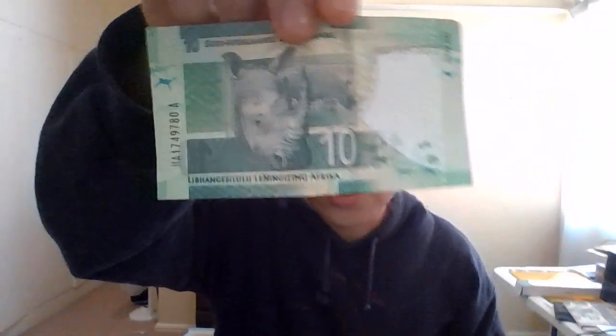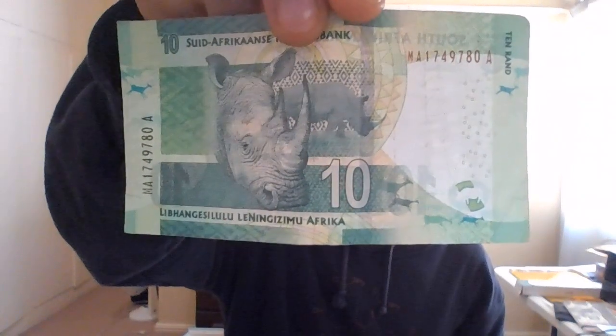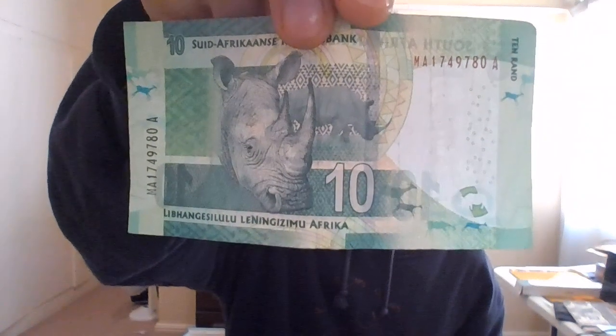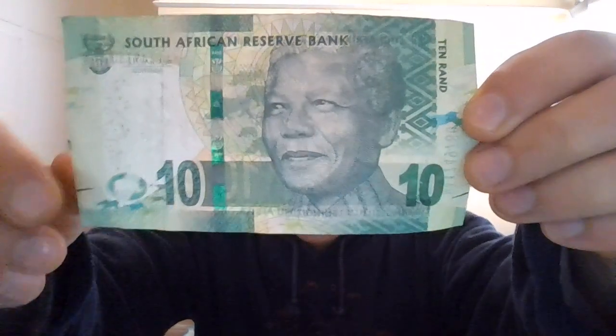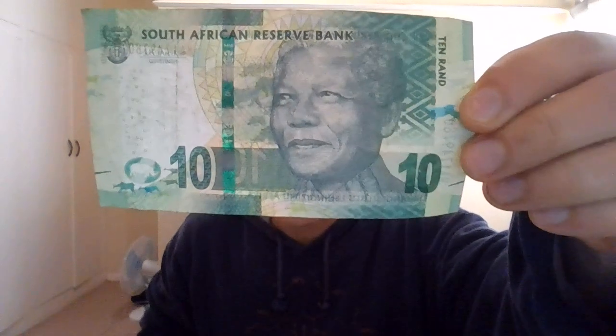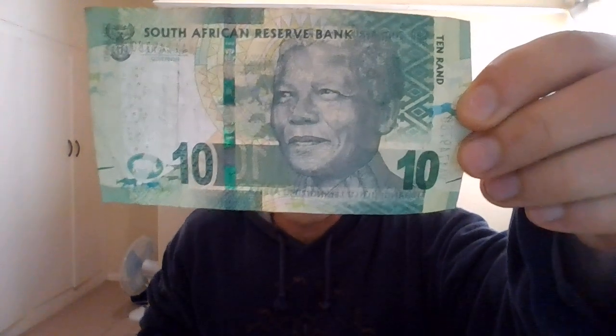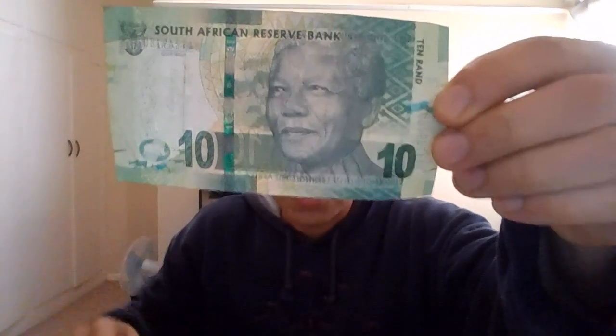As I mentioned, the other Big Five are on the other South African notes. This is a rhino, which is on the 10 Rand note here. It's a light greenish color, but also very nicely designed. On the front, Nelson Mandela's face as well. These were introduced in the early 2000s, just before the passing of the former president, and his face was put on all the notes.